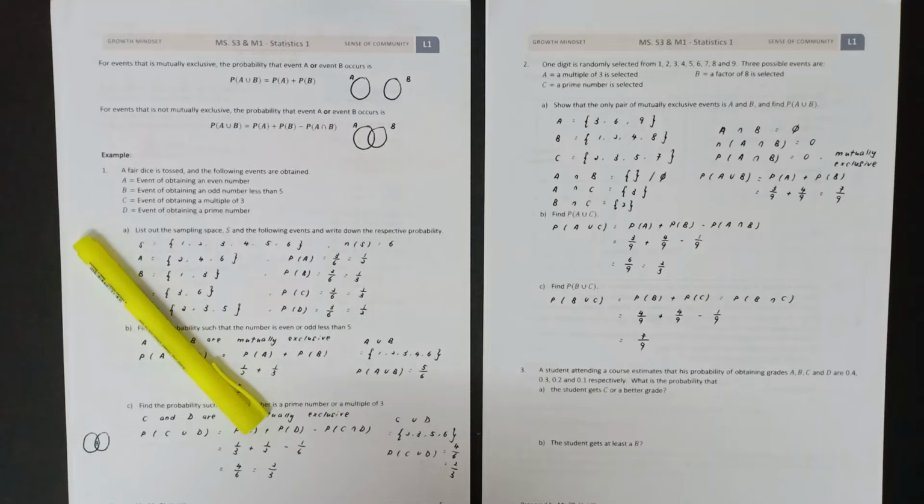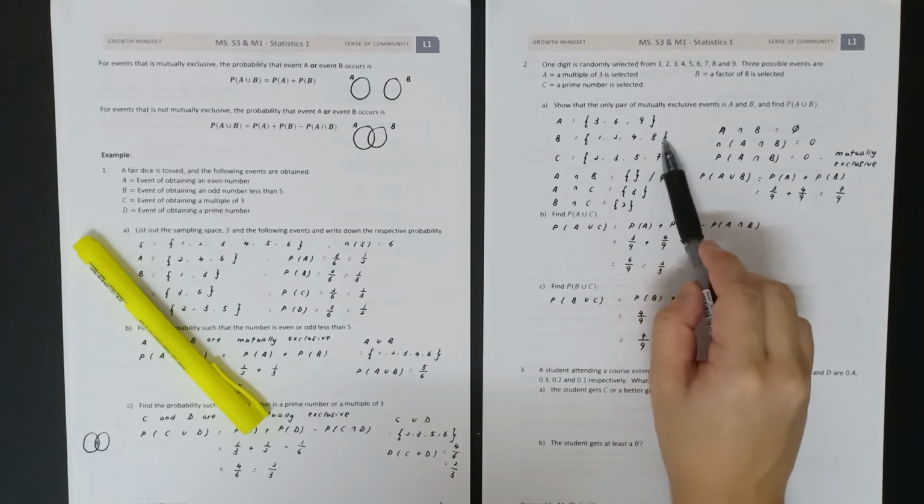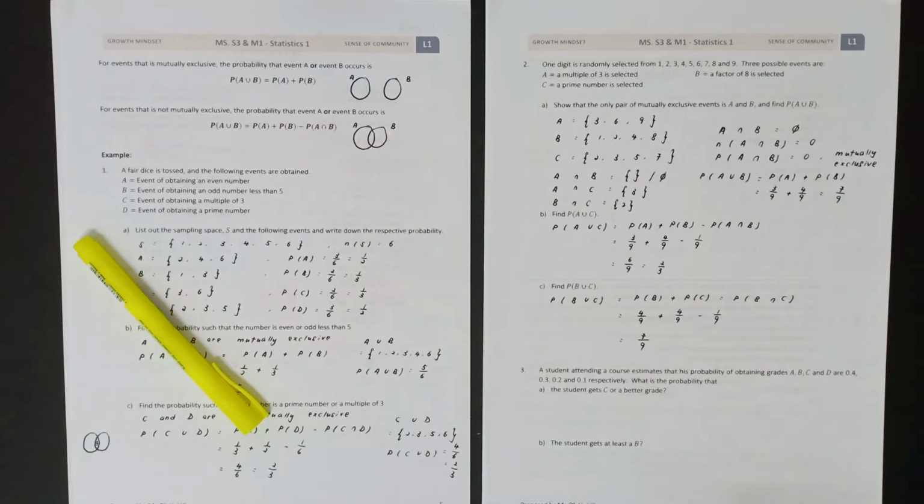Okay, so if you want to check, you can check and see A, B union C, right? You have 1, 2, 4, 8, 3, 5, 7, which is 7/9. So this is how your number got correct.